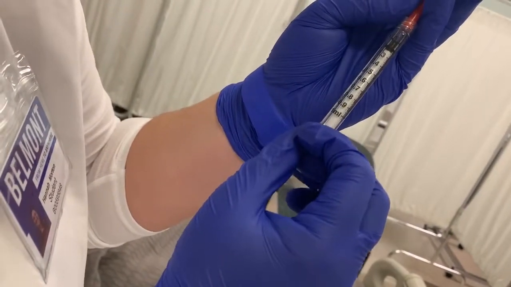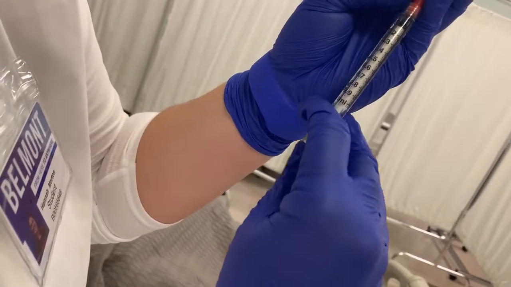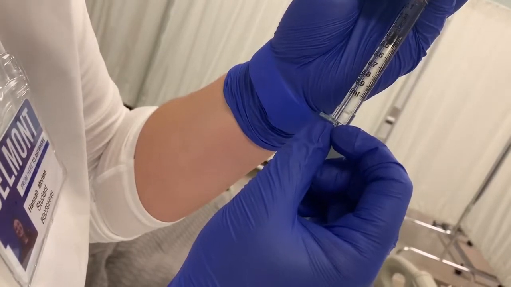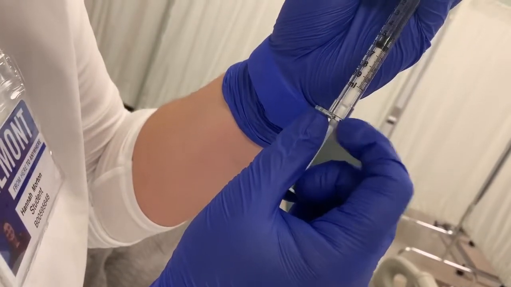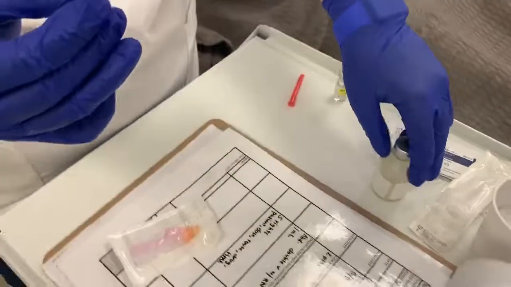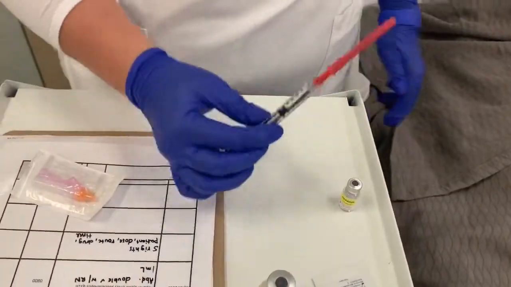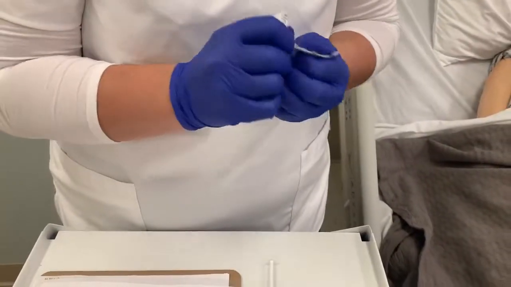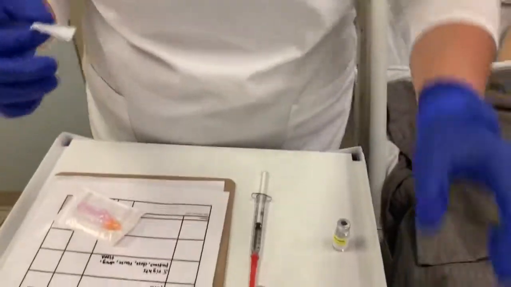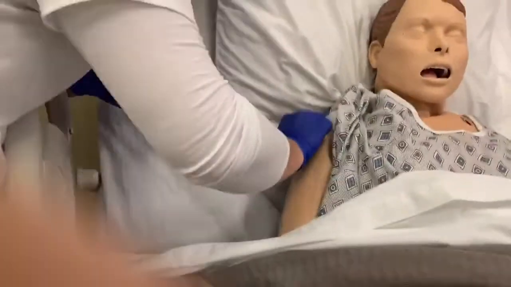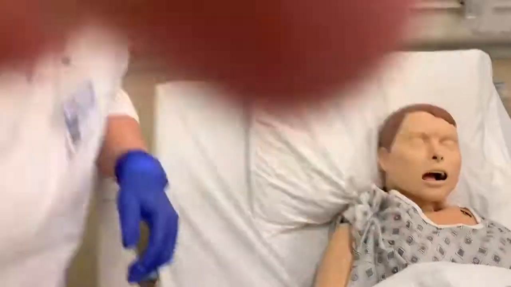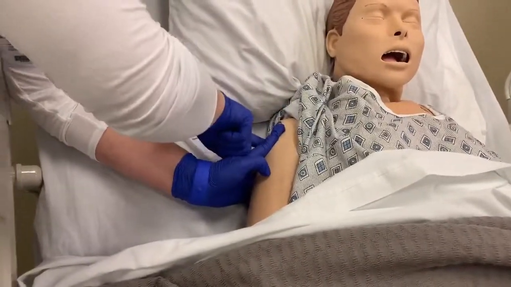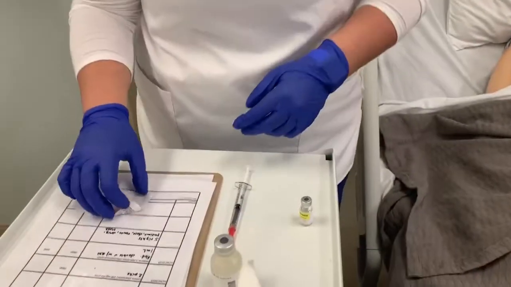Milliliters. Safely recap my needle. Okay, and this is going to go into the deltoid. Going to clean this off for you, Mr. Wheeler. Okay, so this is going to find your acromion process, 2 fingers, and a V right here. Okay.